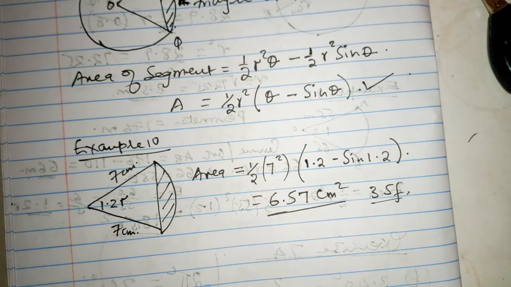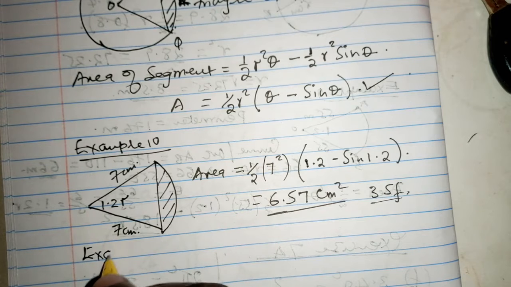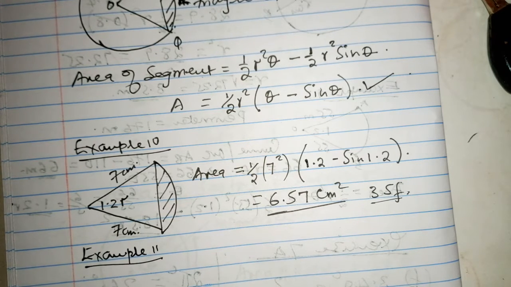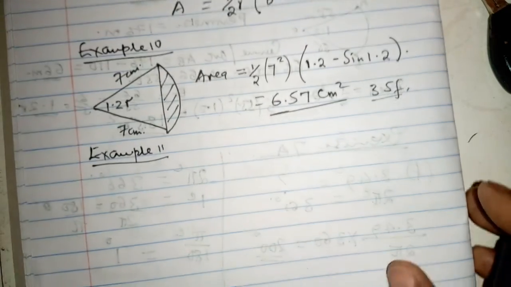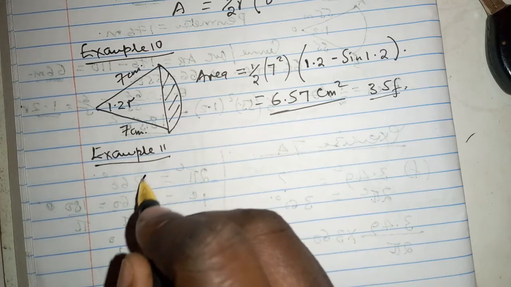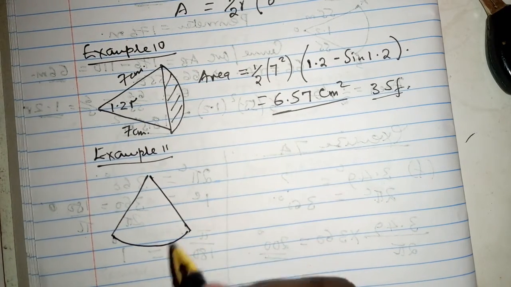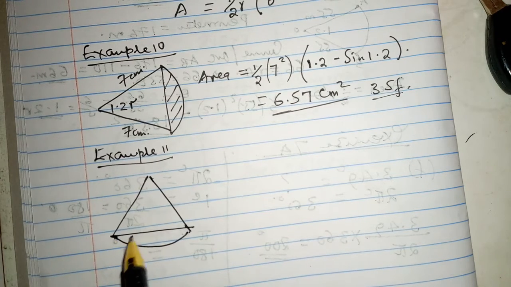And I think in the same video we can try to explain example 11. Let's talk about example 11 on page 141 again. In example 11 we're given a diagram that looks like this. This is a sector of a circle, and this region is shaded. The segment is shaded.